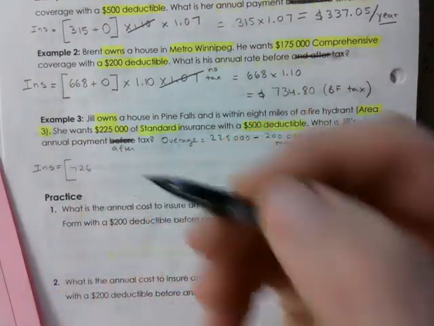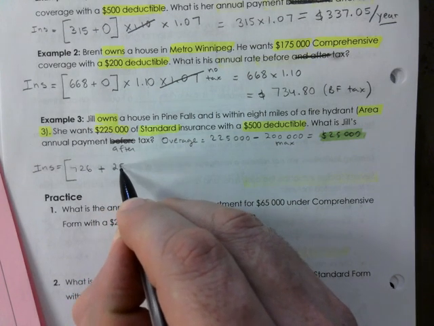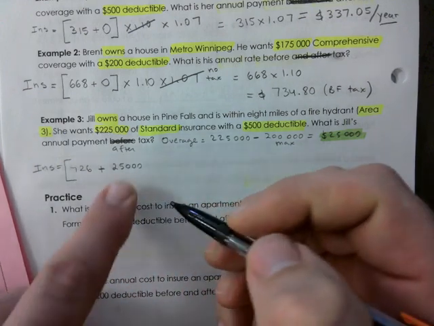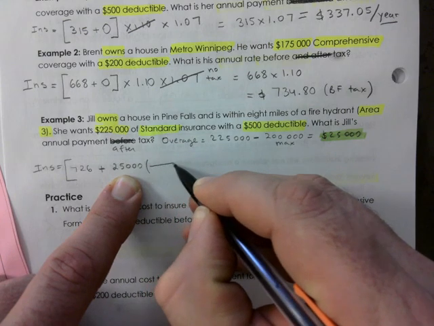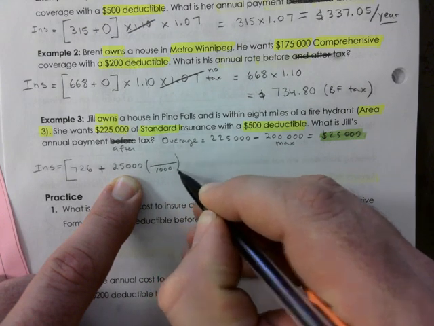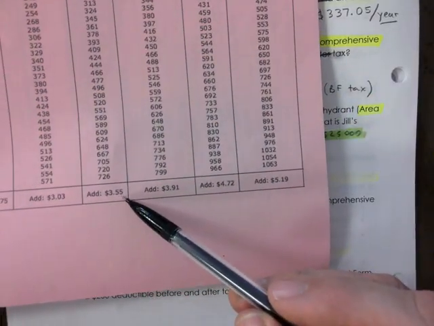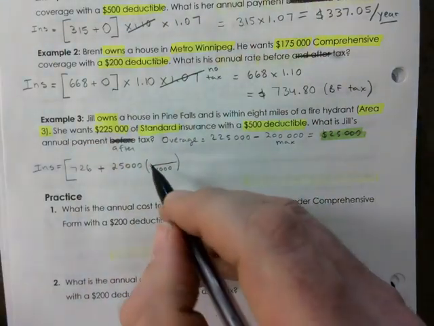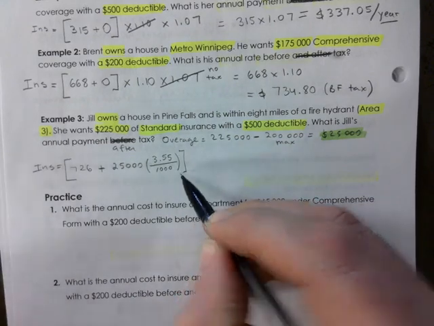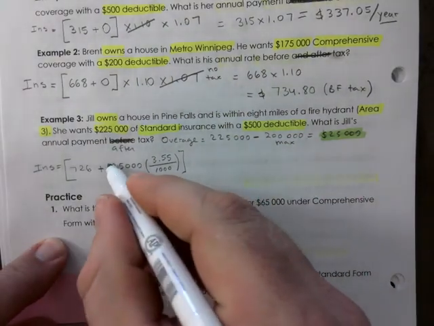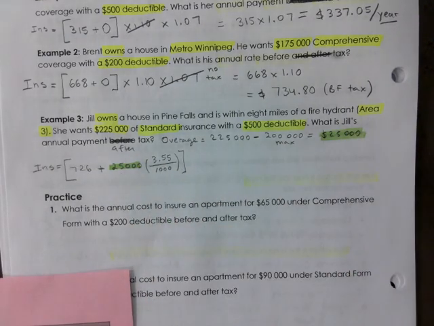726 plus, this is where the overage comes in. I'm getting an extra $25,000 of coverage. I'm going to multiply that by a number over 1,000. And this number right here is the one you get from your chart, this 355 per $1,000. Okay, write that down. I'm going to highlight the 25,000 in here. So you see, okay, that's where that came from because I'm over.